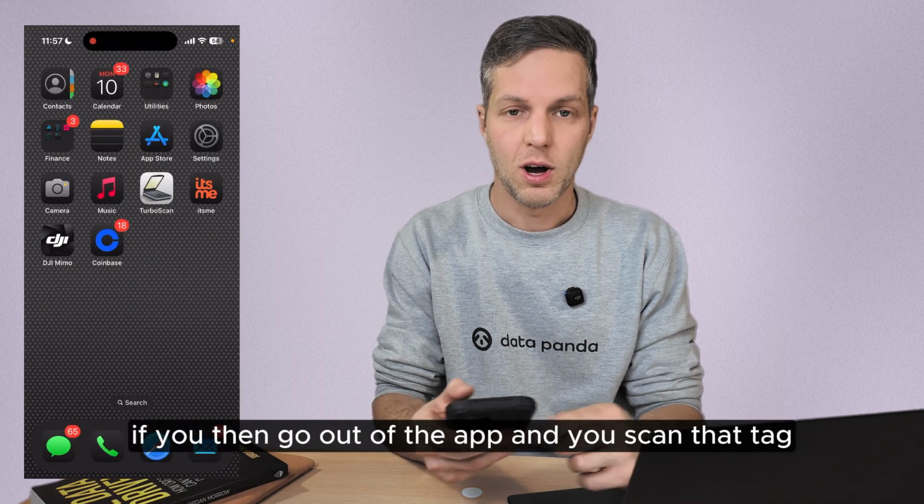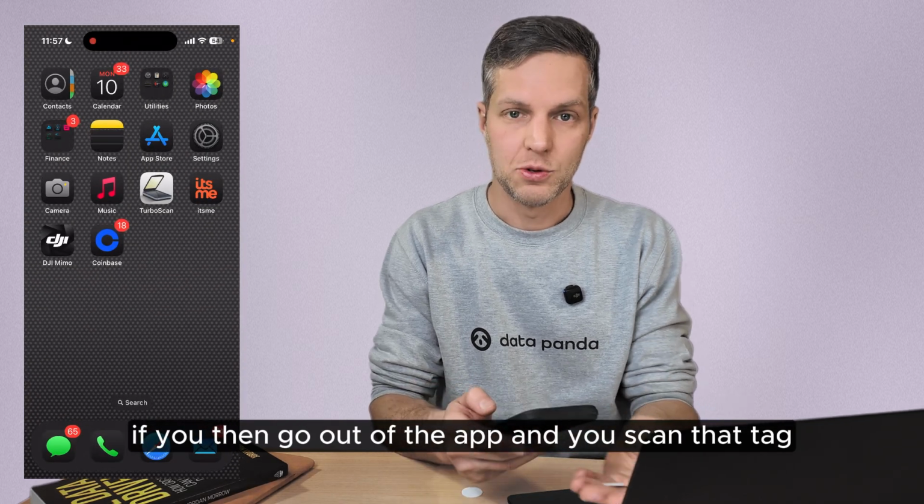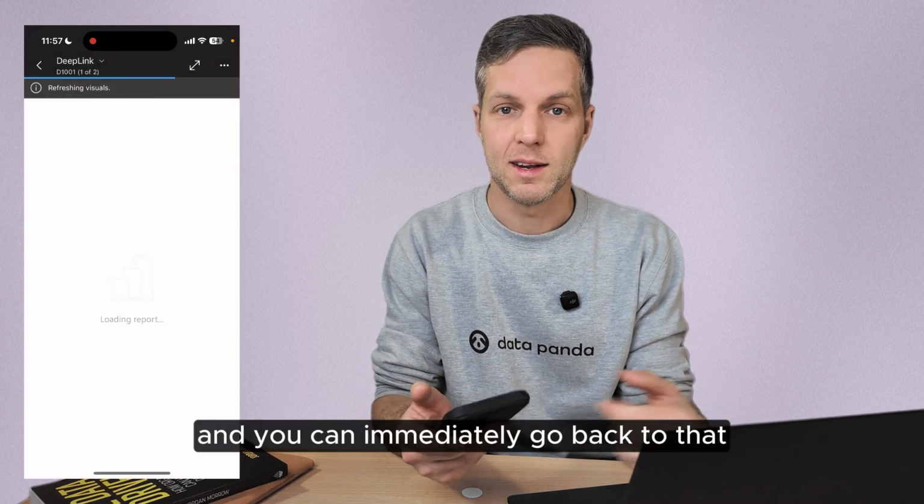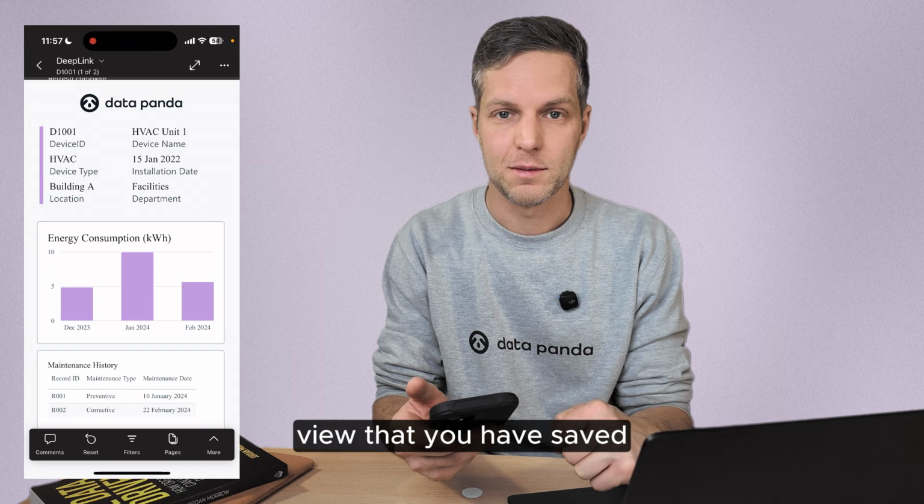If you then go out of the app and you scan that tag, it will pop up that message and you can immediately go back to that view that you have saved.